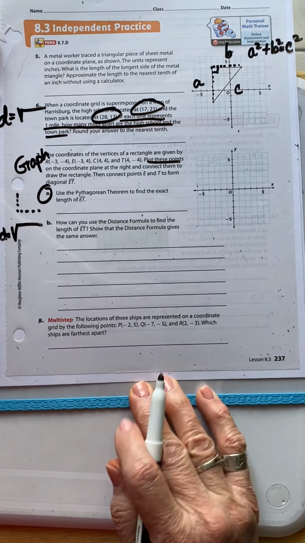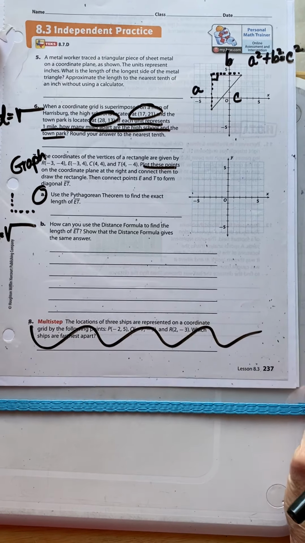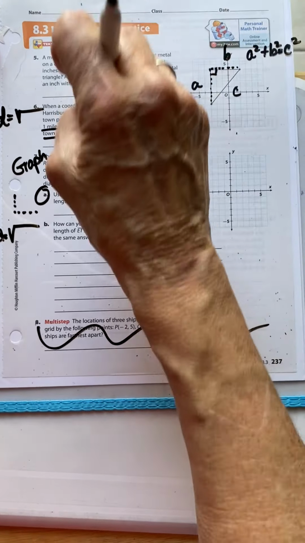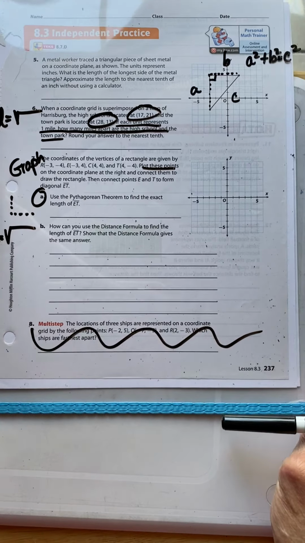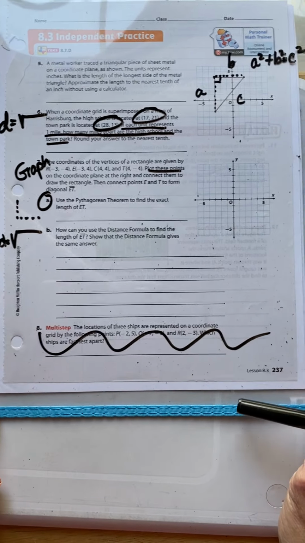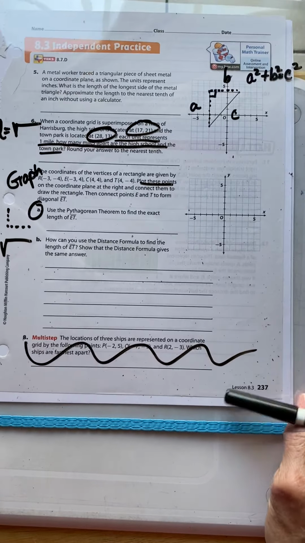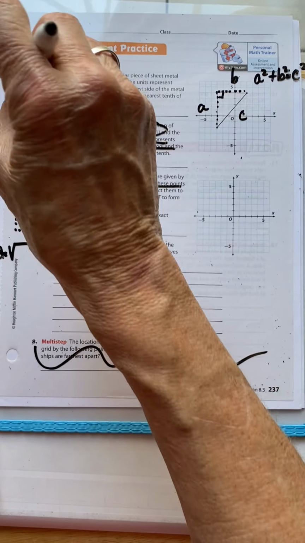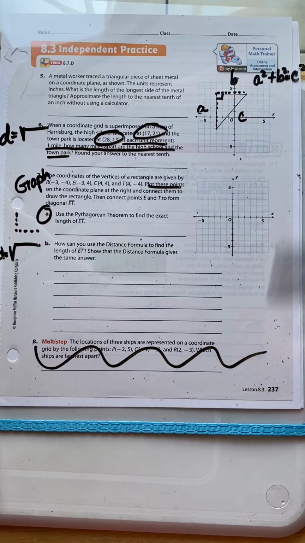And here we go. Which ships are farthest apart? Just don't do that one. If you can get these done for me, friends, I'd be really proud of you. Take a picture, show your work, use your calculators, do a great job. Put your regular heading up at the top.